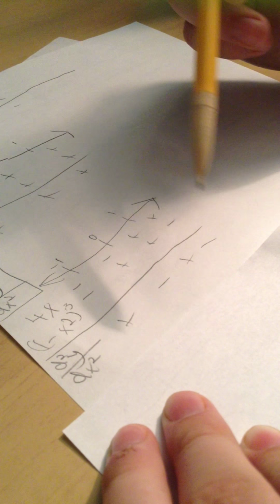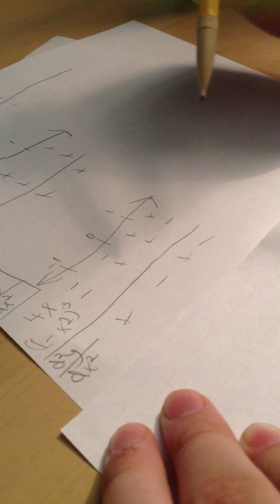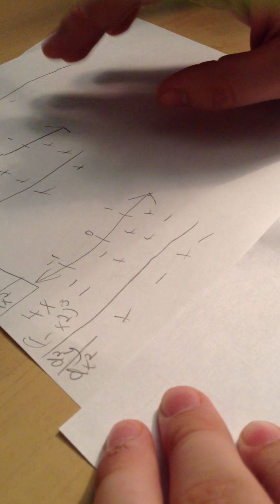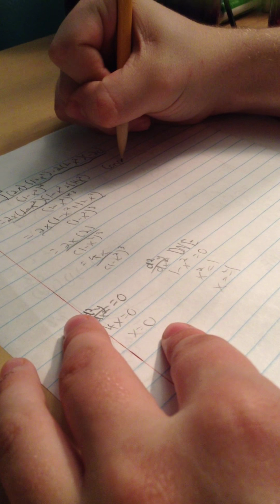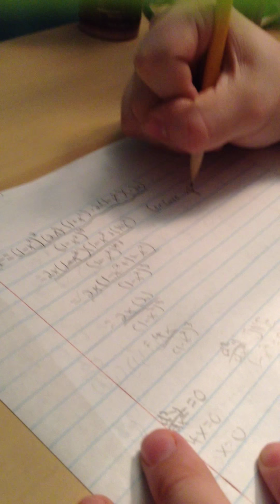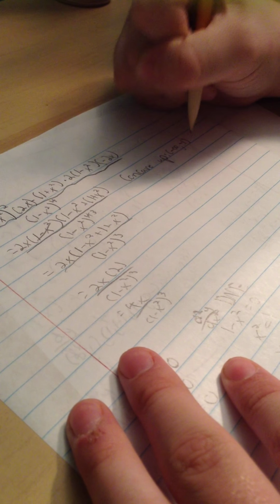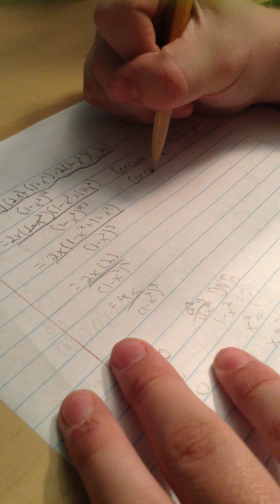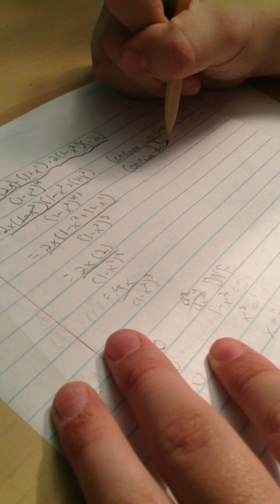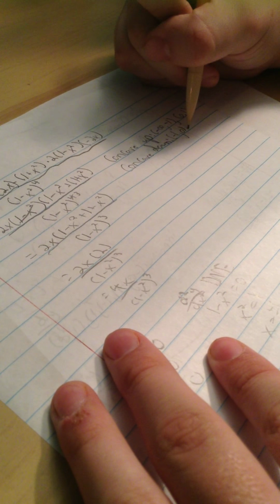So the second derivative as a whole is positive less than negative 1, negative between negative 1 and 0, positive between 0 and 1, and negative greater than 1. So from that, we know that it's concave up between negative infinity and negative 1 and 0 and 1, and that it's concave down between negative 1 and 0 and 1 and infinity.